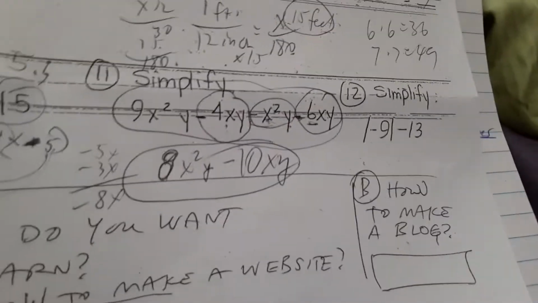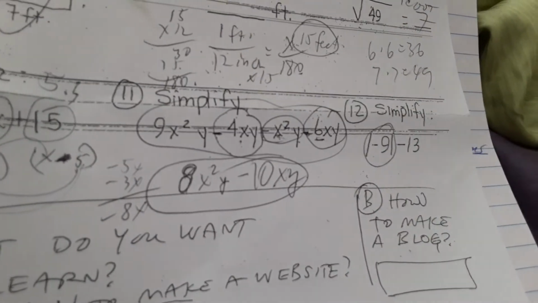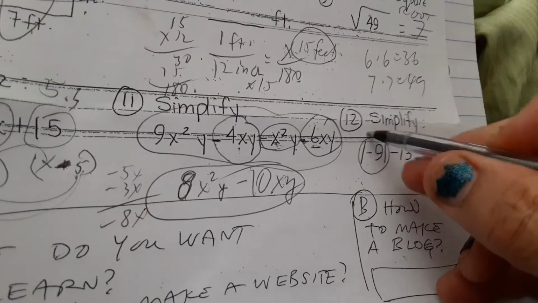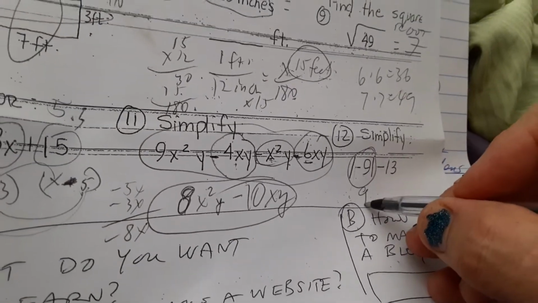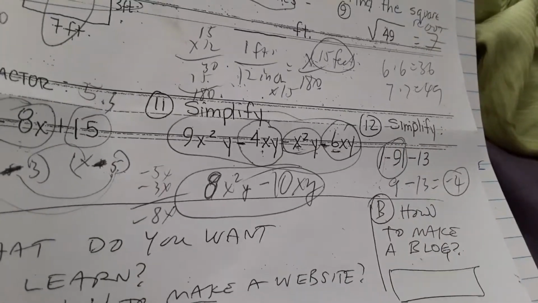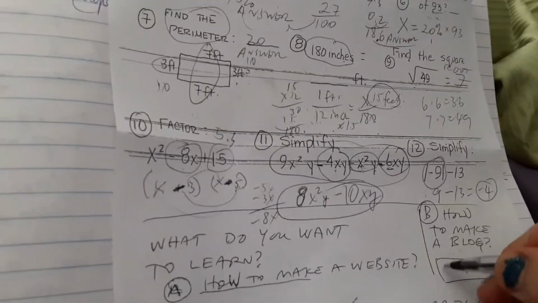This thing right here says simplify. Well, we know that the absolute value of negative 9 is 9. Then we subtract 13, so we got negative 4. And that's our answer.